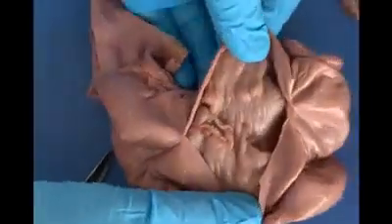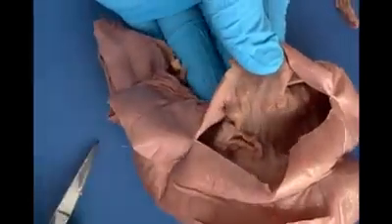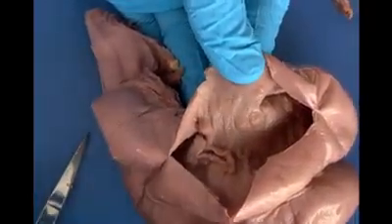pregnancy. And if you look further inside the walls of the uterus, you see there are these little bumps called caruncles, which are points of attachment for the embryo during pregnancy, and then it can develop into the fetus.